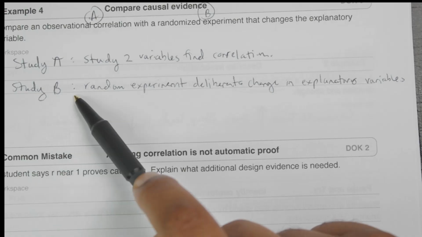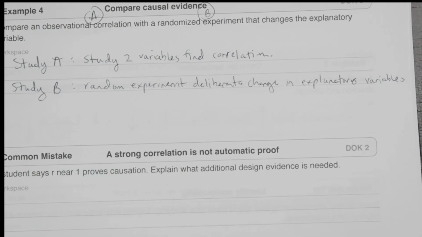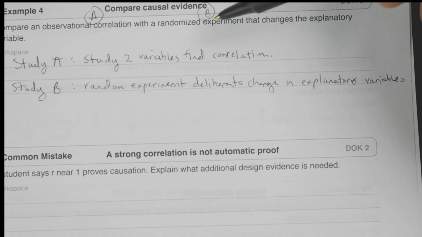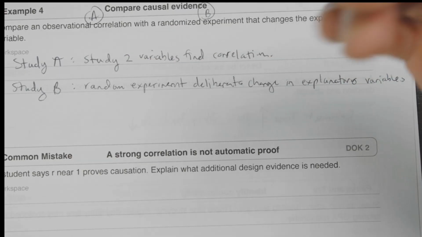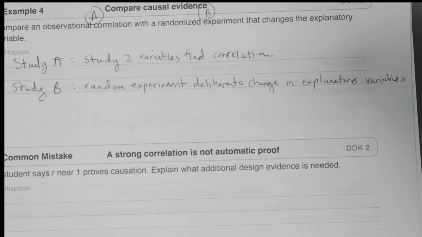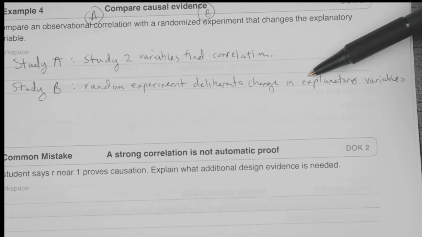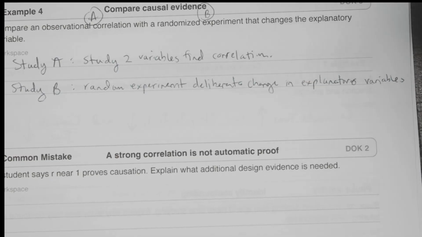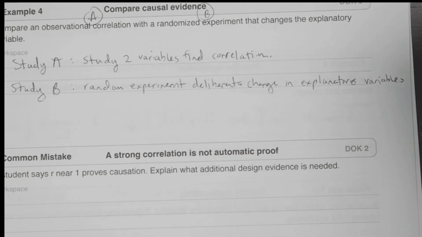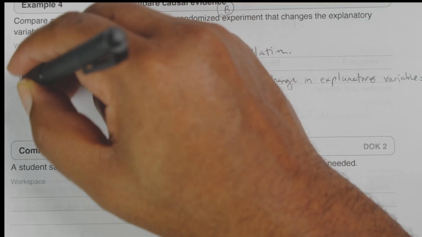I would argue for study B because random assignment gives researchers more control over other factors. So an observational correlation is mostly association, while with a randomized experiment you get stronger evidence for causation. But that does not mean that every experiment automatically proves causation, but the design can give us stronger evidence. Okay.